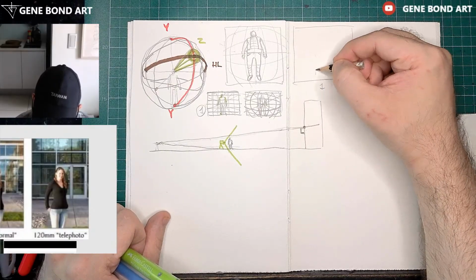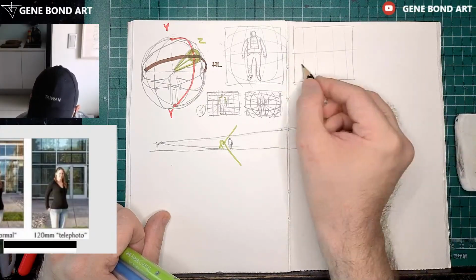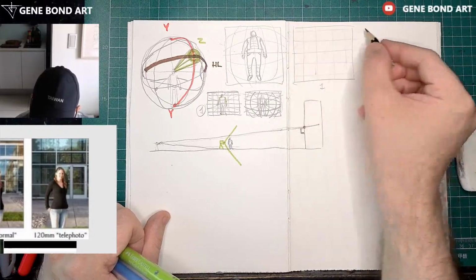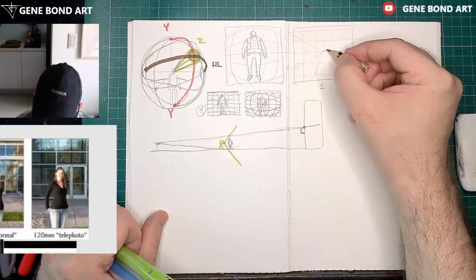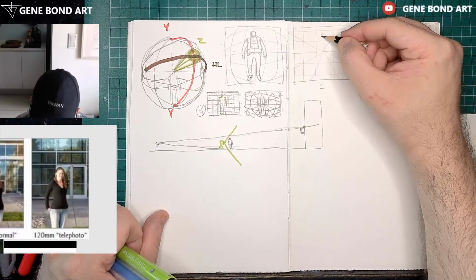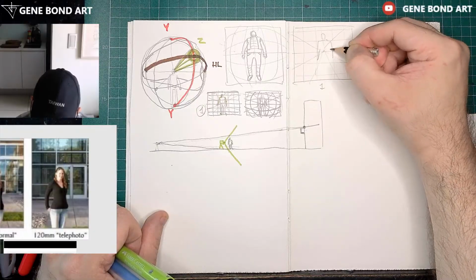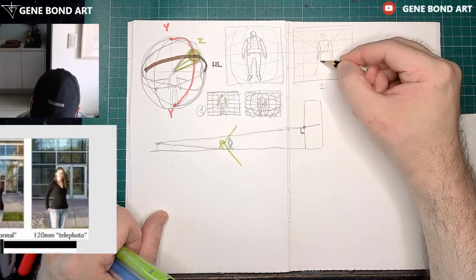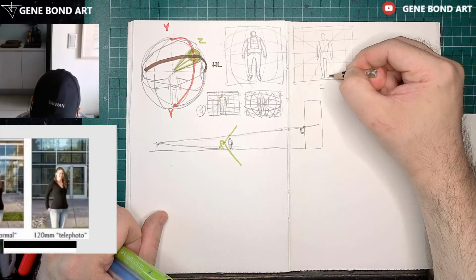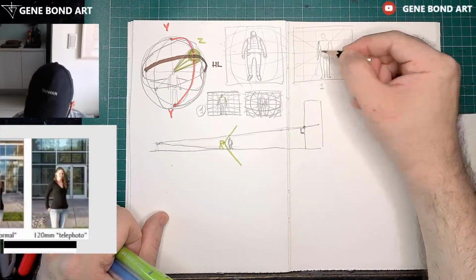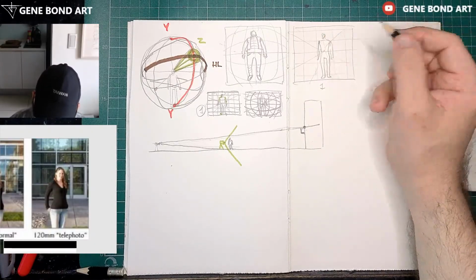So on the first frame, we see a figure in a flat perspective. It's a very static kind of perspective. So the figure doesn't have any distortion by the perspective grid.